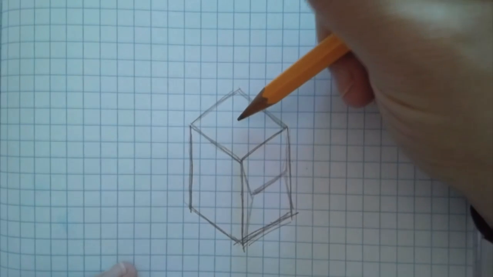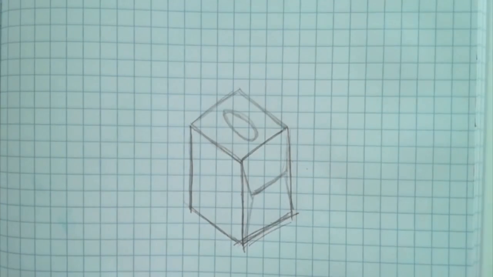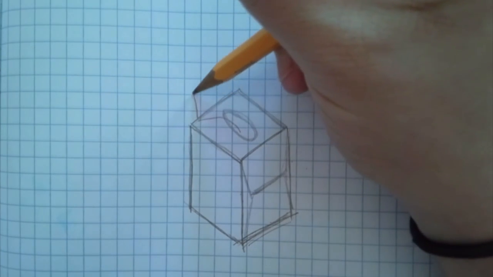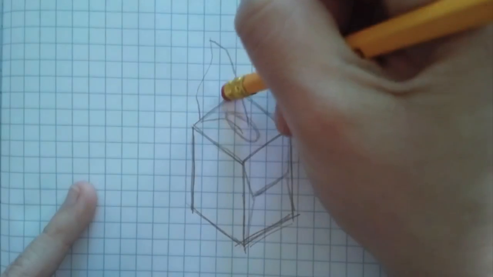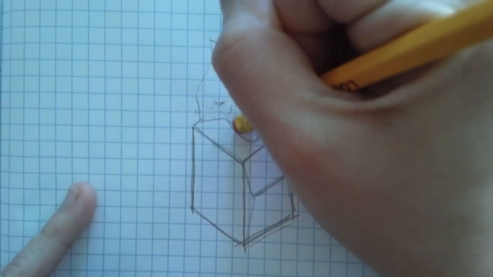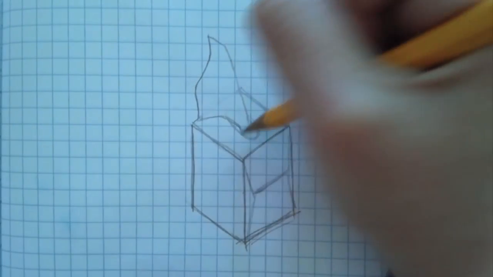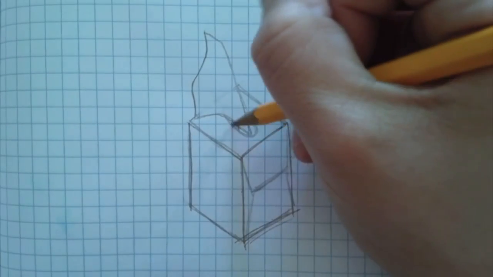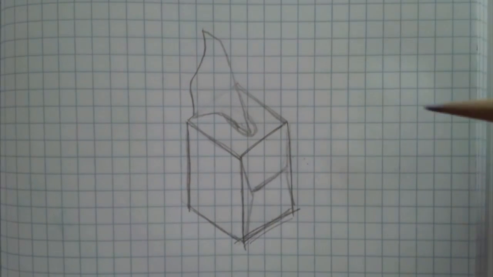And I'm going to keep going. I'm going to take the shape of where the tissues are coming out of, which is right here. And then I see the tissues kind of coming out like this. And then it goes up, and then it comes all the way back down. And then my eraser is going to come in handy here, because that tissue is covering all the other parts of the box. And then if you want to get really detailed, you can even draw the plastic, even though it's clear.